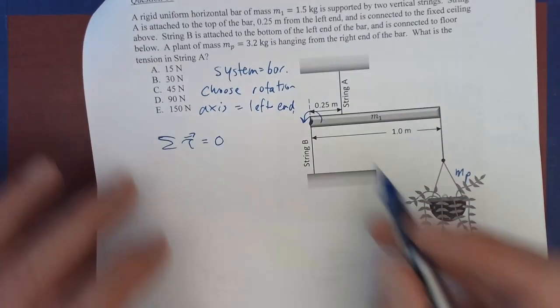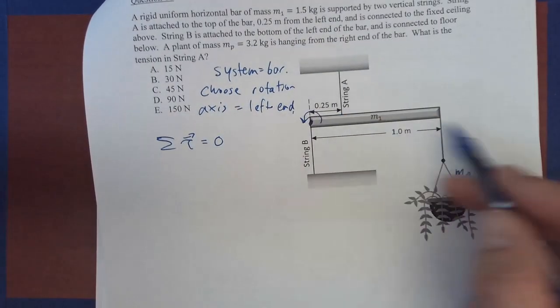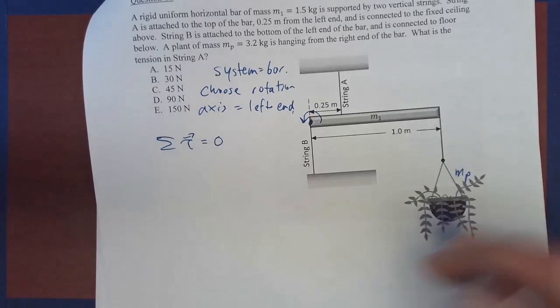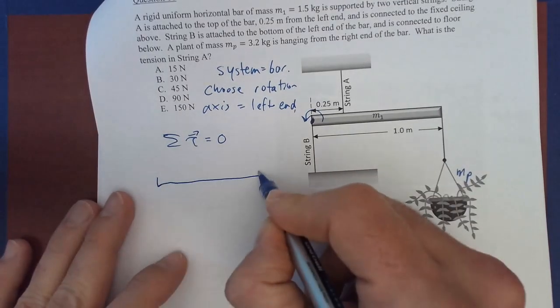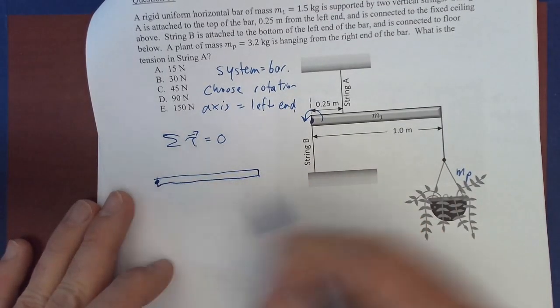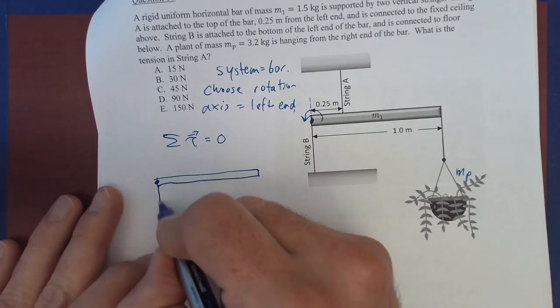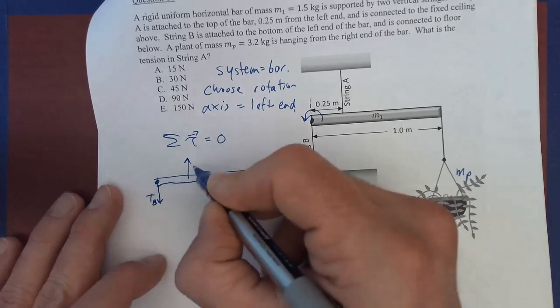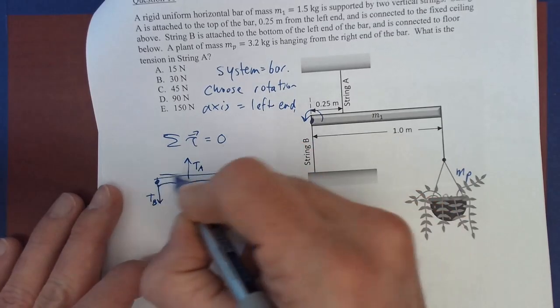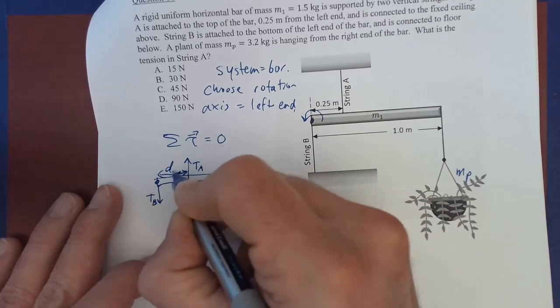So there's going to be a counterclockwise torque from string A, and a clockwise torque from the plant. So I've got this TB I don't care about. I've got this TA acting at some distance dA, I guess.